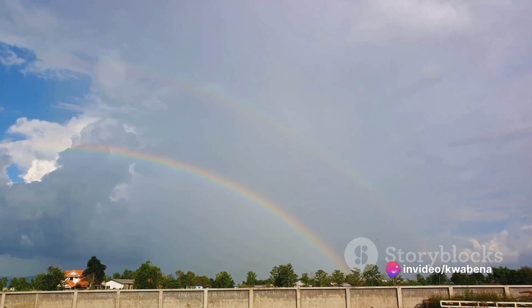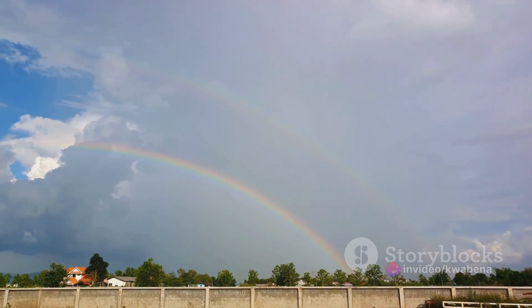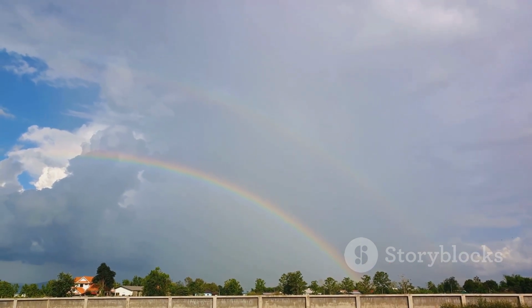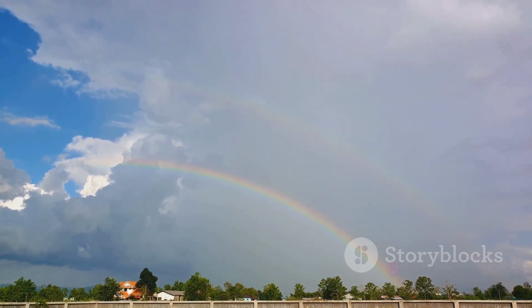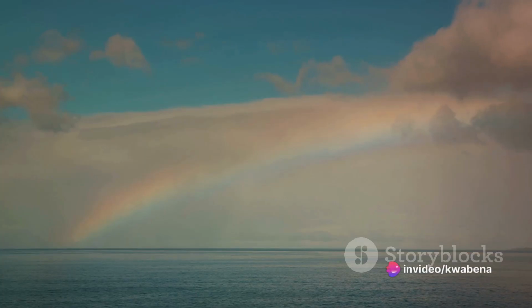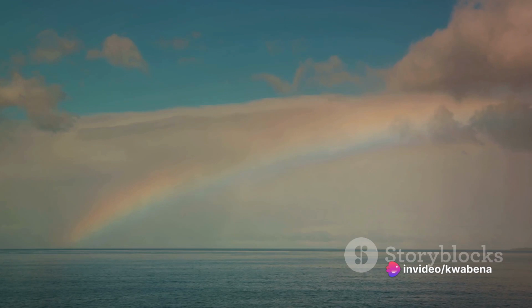Now, you may be asking, why do I usually see red on the outside and violet on the inside of the rainbow? This has to do with the angle at which the light exits the raindrop. Red light exits at a larger angle compared to violet. Hence, we see it on the top of the arc. Thus, the beautiful spectrum of colors we see in a rainbow is the visible light spectrum, displayed in all its glory.